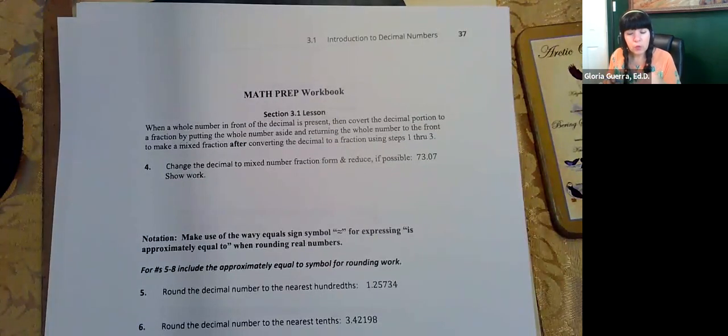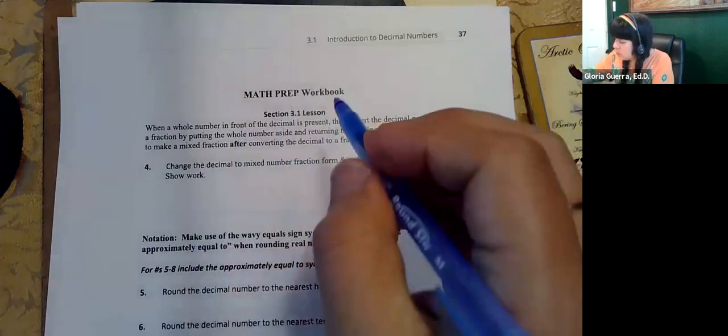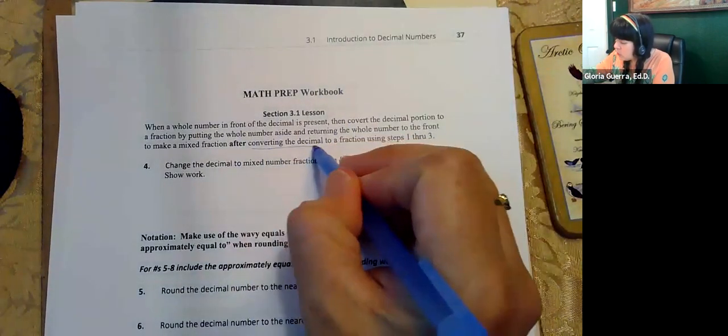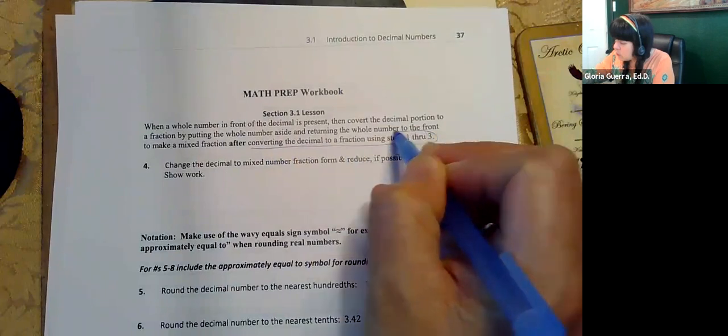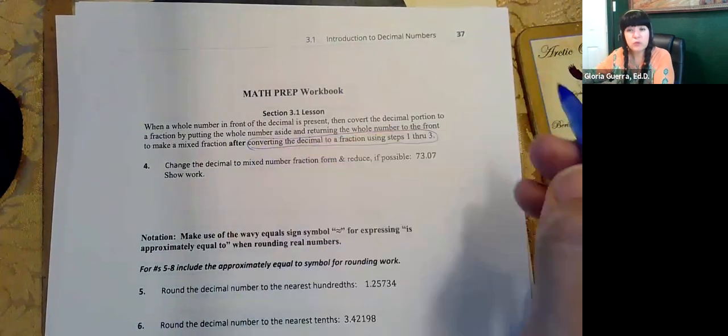So when a whole number in front of the decimal is present, then convert the decimal portion to a fraction by putting the whole number aside and returning the whole number to the front to make a mixed fraction. After you convert the decimal to a fraction using steps 1, 2, 3, okay?